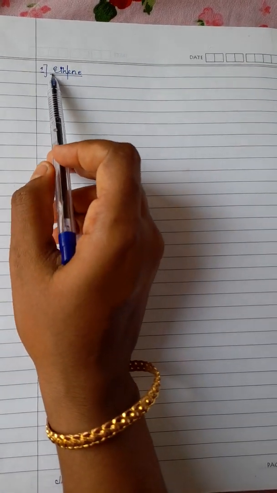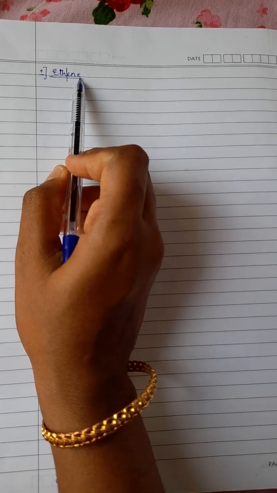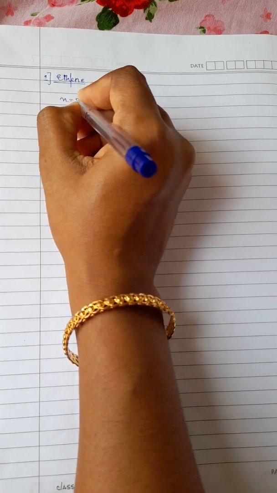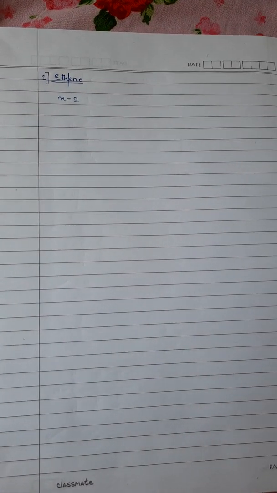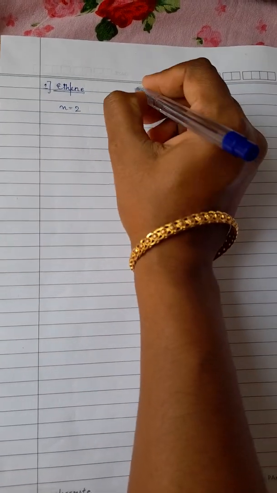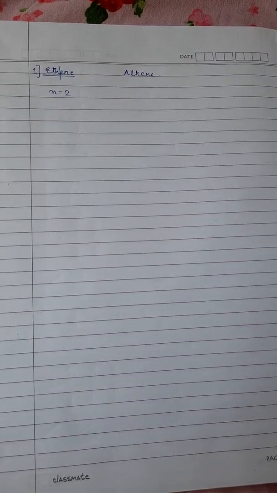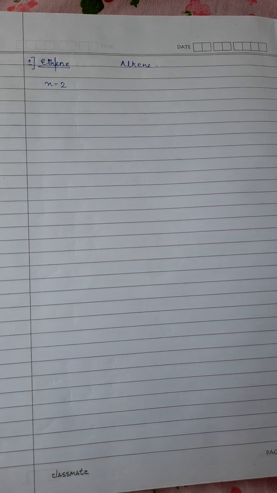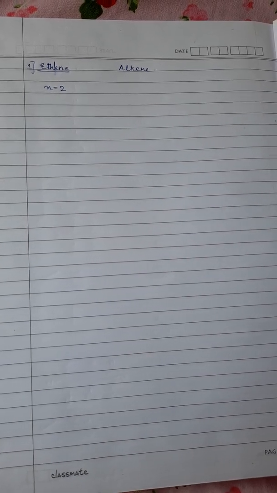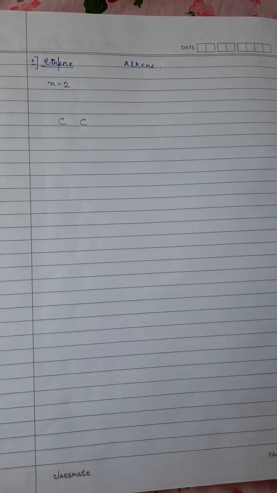So you have the prefix as ETH and the suffix as ENE. According to the prefix, we know that N will be equal to 2 because ETH is equal to 2. And you have ENE as a suffix, which means that this is going to be an alkene because it's ENE. Now N is equal to 2, so it means that we have 2 carbons we are supposed to write first.